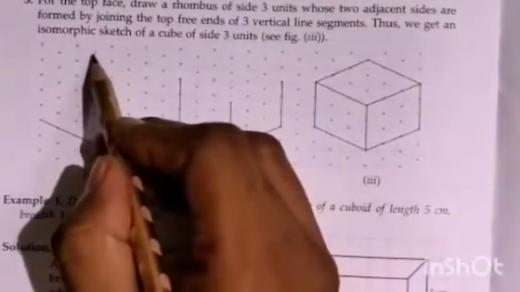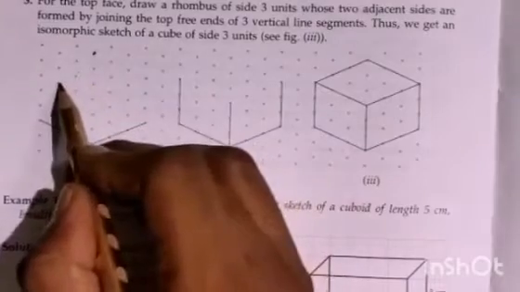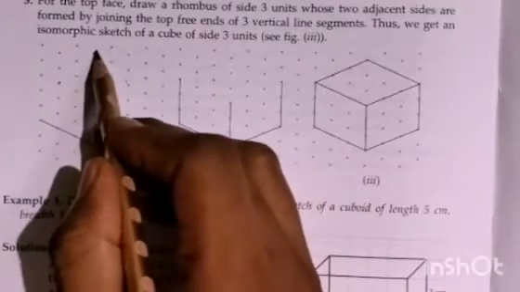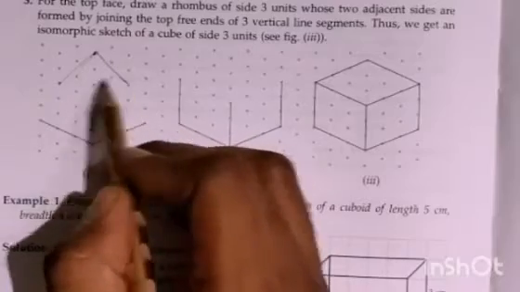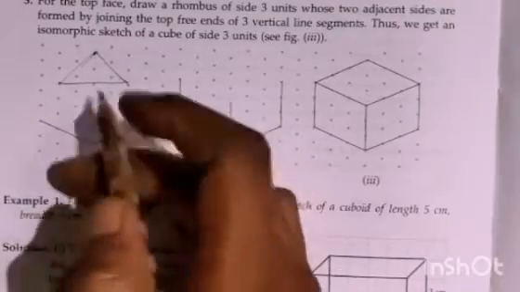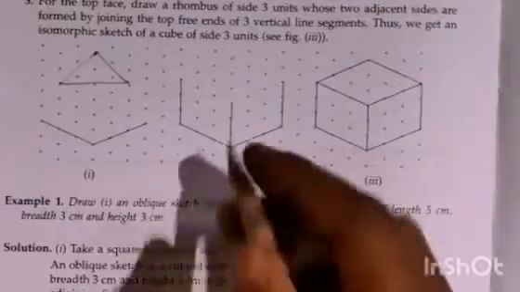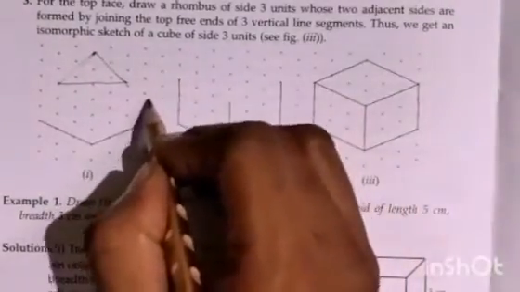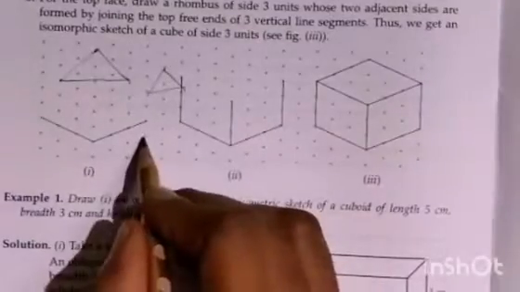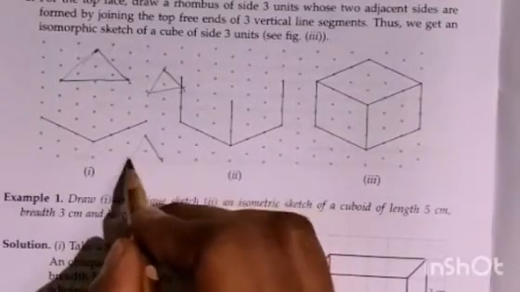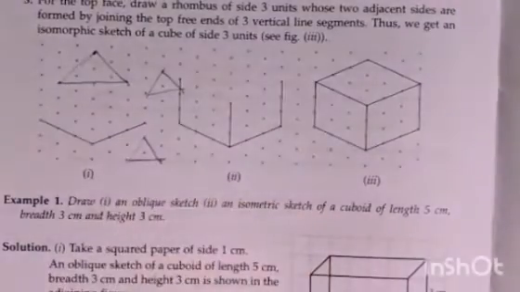Let's join any 3 points. Suppose this point and this point I am going to join. These 2 points. Here we see an equilateral triangle is formed. Whenever any 3 points are joined, an equilateral triangle will be formed. You can see here, any 3. Every time an equilateral triangle will form. This paper is called isometric paper.